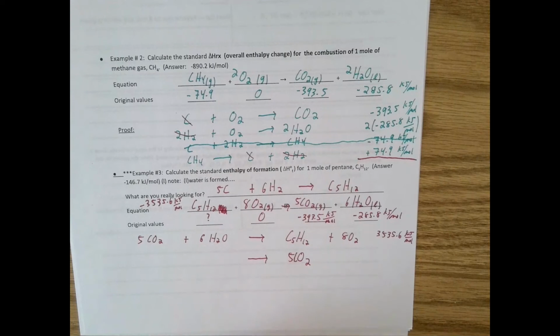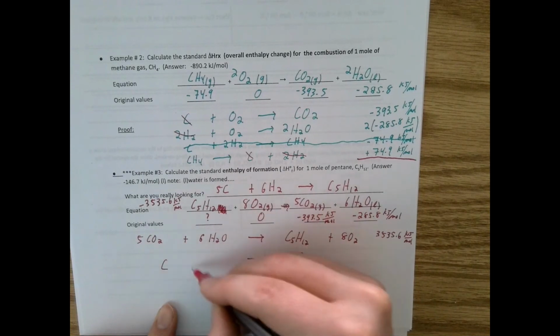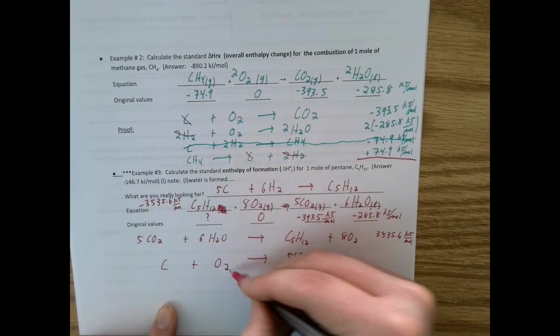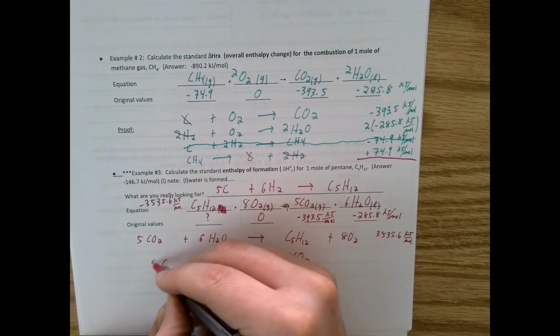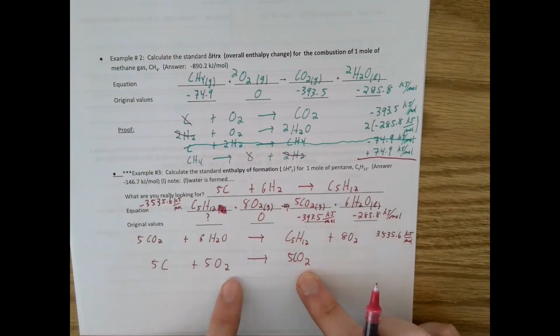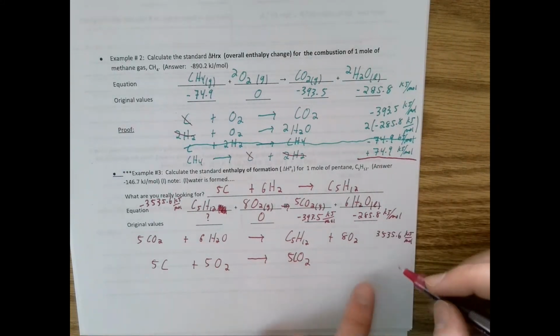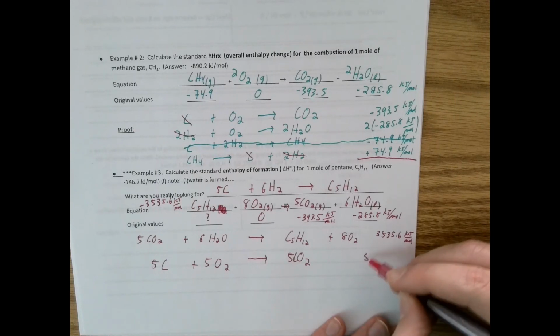How do I make those 5 CO2s? What is the formation reaction? Yeah. C plus O2, and I balance it, 5 of these, 5 of these. Do I have a delta H value for carbon plus oxygen yield CO2? Yeah. But what have I got to do to that value now, though? Multiply by 5.